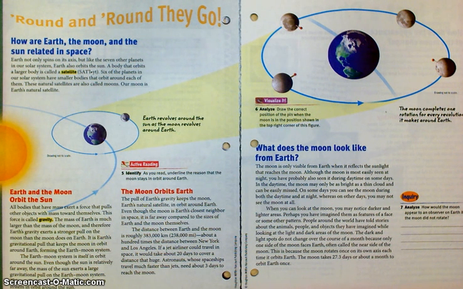Okay. The moon orbits the Earth. So I'm on the next red heading. The pull of Earth's gravity keeps the moon, which is Earth's natural satellite, in orbit around the Earth. Even though the moon is Earth's closest neighbor in space, it is far away compared to the sizes of the Earth and moon themselves. The distance between Earth and the moon is roughly 383,000 kilometers. Okay? It's basically about 100 times the distance between New York and Los Angeles.